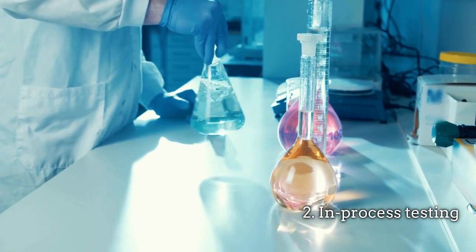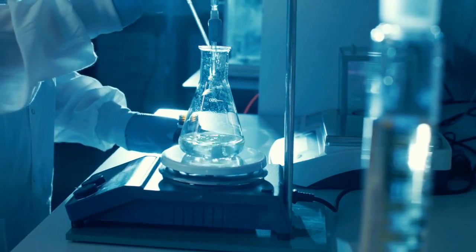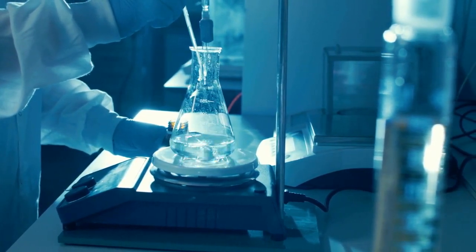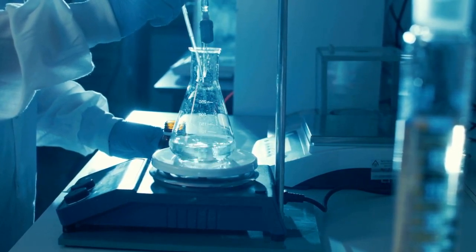2. In-process testing. Once the raw materials have been approved, they are sent to the production floor where they are transformed into the finished product. In-process testing is conducted at various stages of production to ensure that the drug meets all quality specifications.